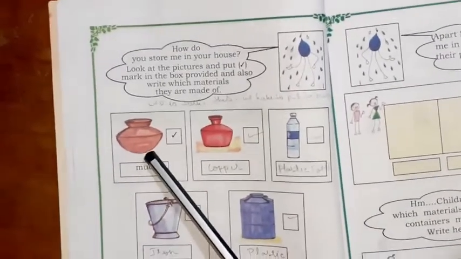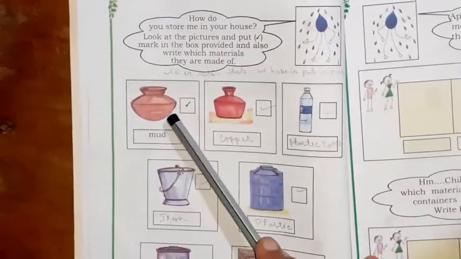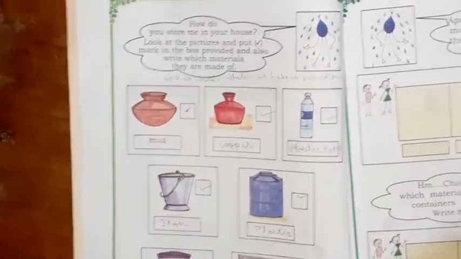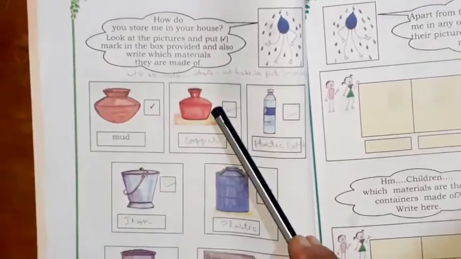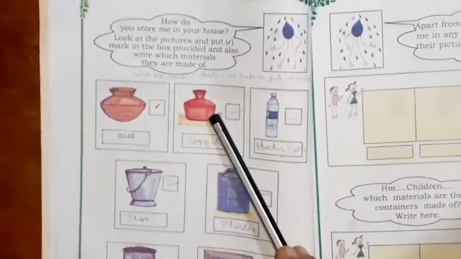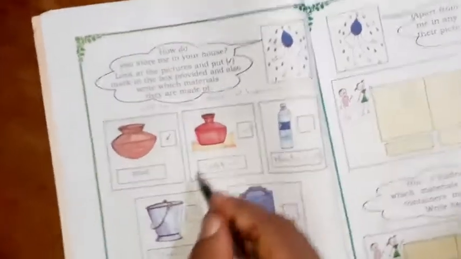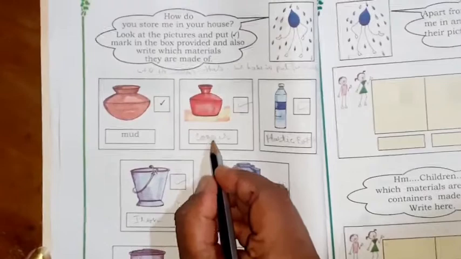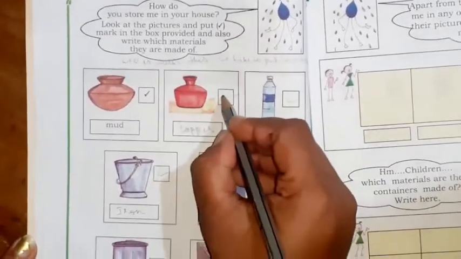Now you see this, children, one is done for you. This is made of mud. So you have to write here mud. They have done it for you, and the tick mark. Put a tick mark. Now next one, children. Next, this is made of copper. So you have to write it in the given space. C-O-P-P-E-R, copper, and put a tick mark here, children.